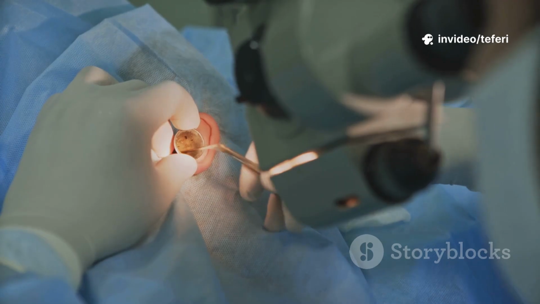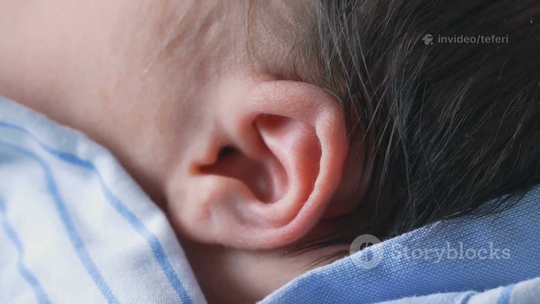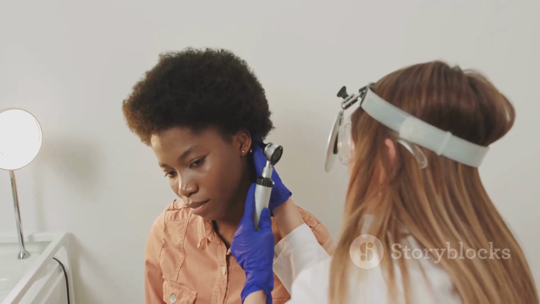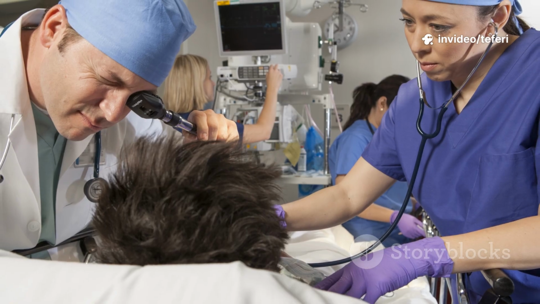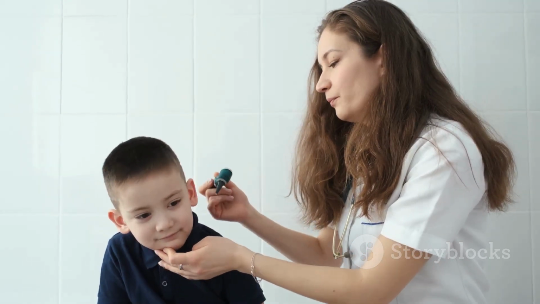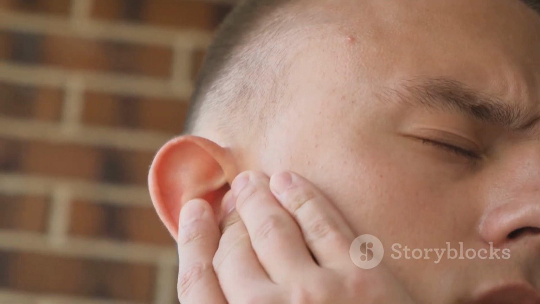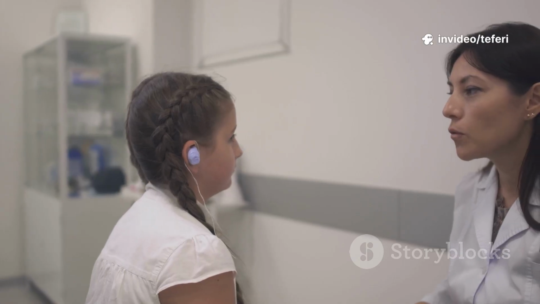Adhesive otitis media is a severe chronic form where the eardrum retracts and sticks to the middle ear bones, causing permanent hearing loss. Each type requires a different approach, so distinguishing them is crucial. Acute infections need prompt attention, while chronic forms focus on long-term management. OME can impact speech in kids, so early recognition matters. CSOM and adhesive types can cause lasting damage if untreated. Understanding these types guides our treatment decisions. Proper identification ensures the best outcomes for patients.